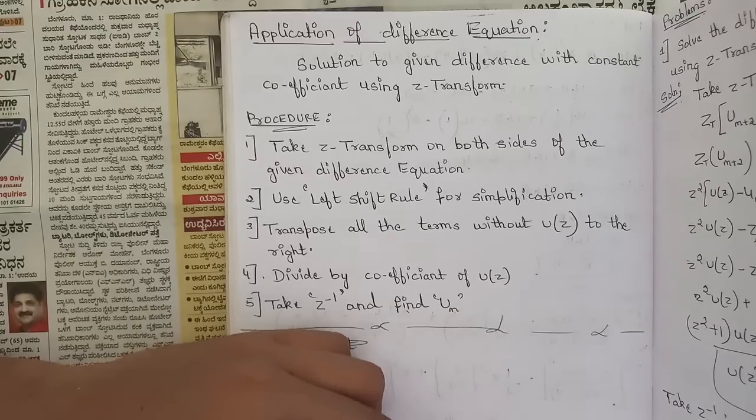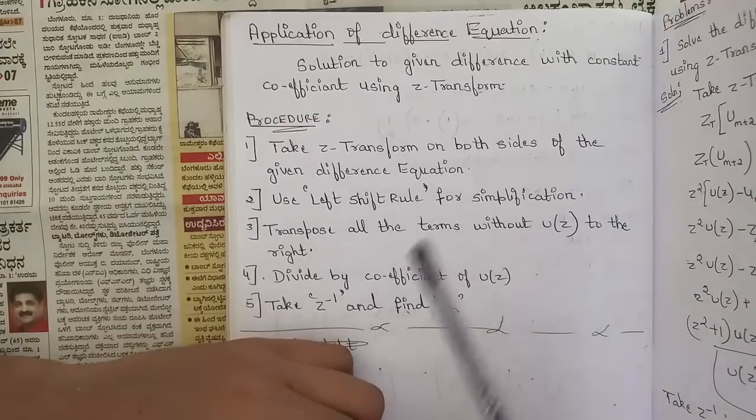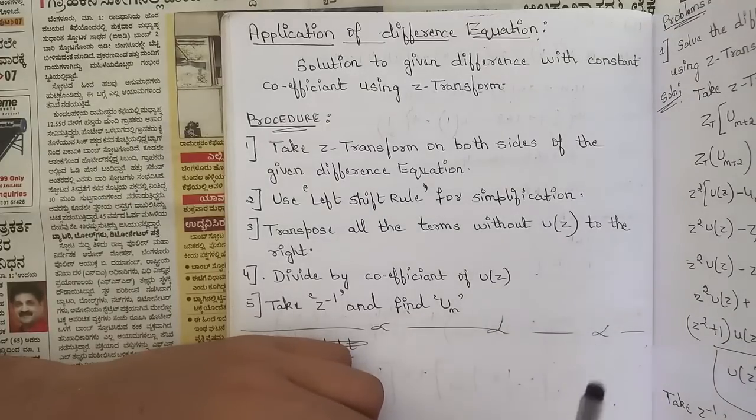Generally a differential equation would be of the form d square y by dx square, but in place of that, now we have u of n plus 2, u of n plus 1, u of n equal to some constant term. For that we take the Z transform on both sides.